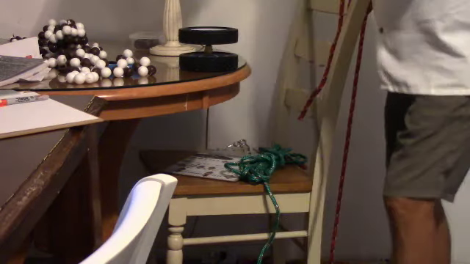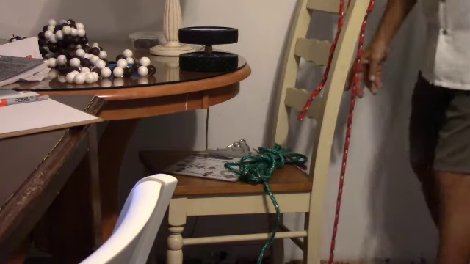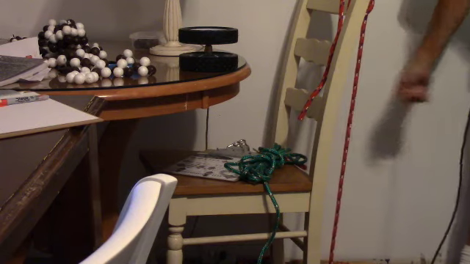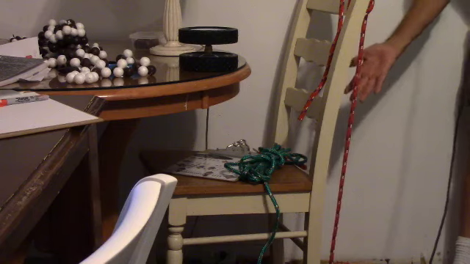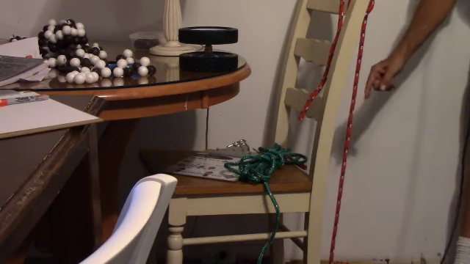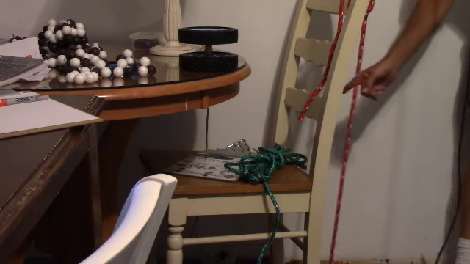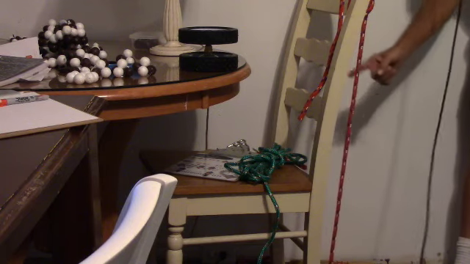All right, I know tomorrow's Christmas Eve, but I'm going to use this red rope here today. Here it is. Over here by my hand, there's a red rope hanging straight down, and the chair is sitting on top of it, so it's pretty stiff.